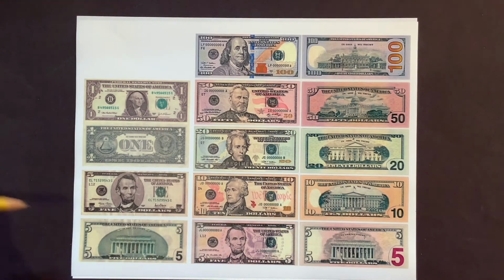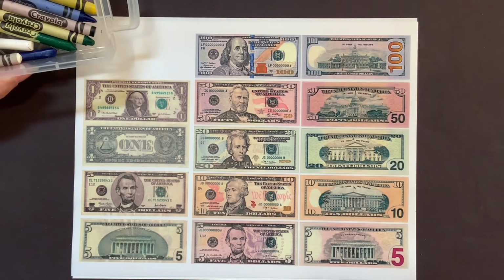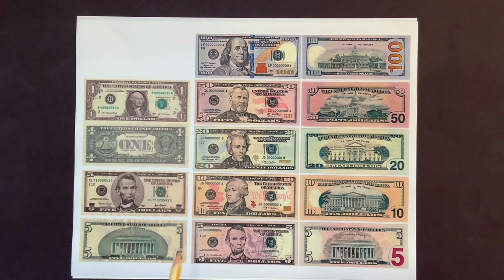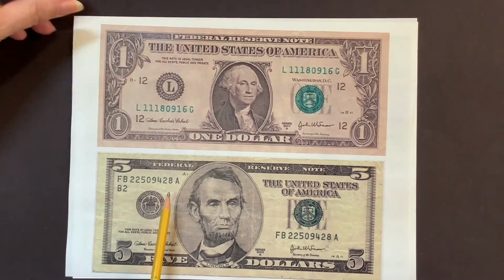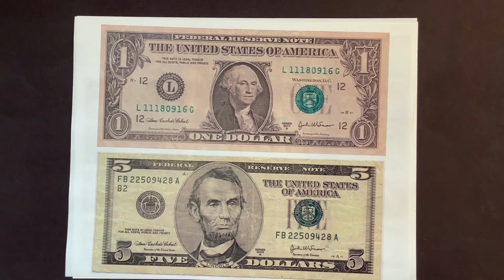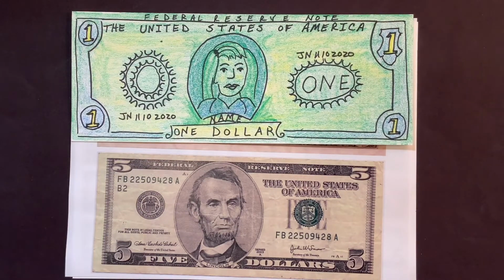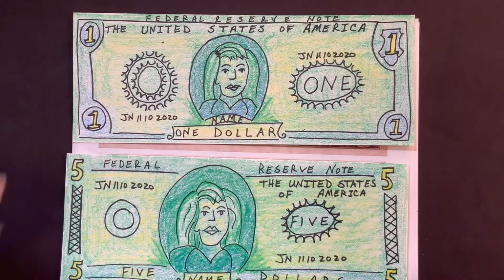So I said that you could go ahead and grab any kind of crayons you wanted. I'm going to use mine closer to the green and the yellow and the blue and the red, maybe a little white. But if you want to use any of the others, it's fine. I'm basically going to show you a couple. These are the two that I ended up working with. And just to show you again, here's the $1 bill, and I put me on it. And here's the $5 bill, and you can put yourself on it either way.